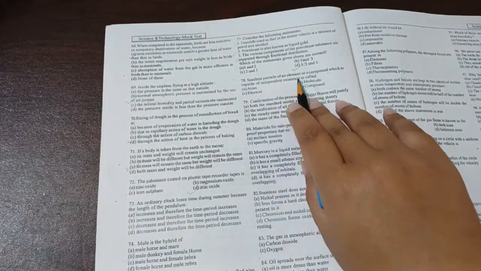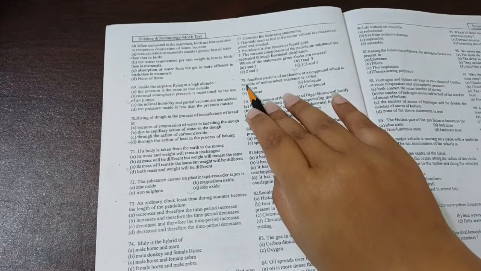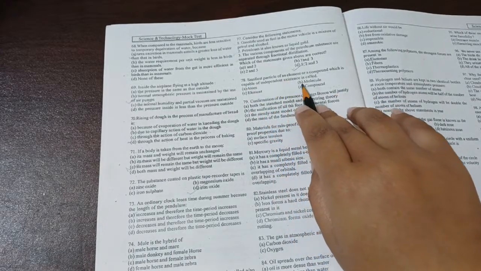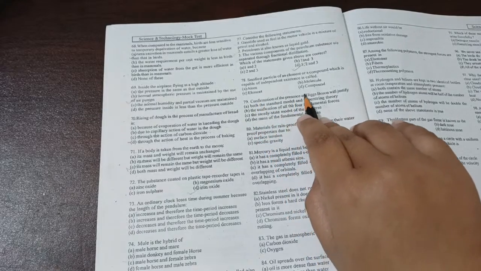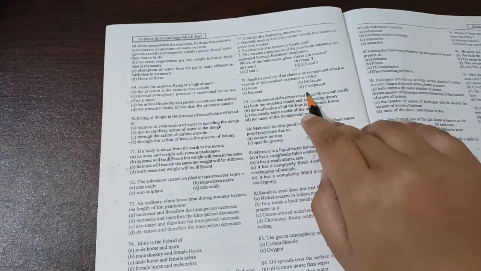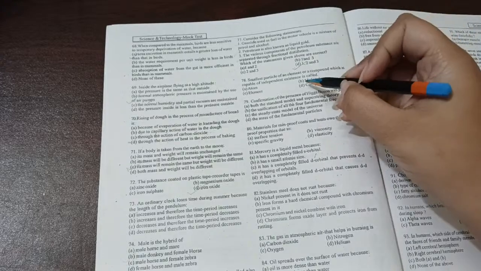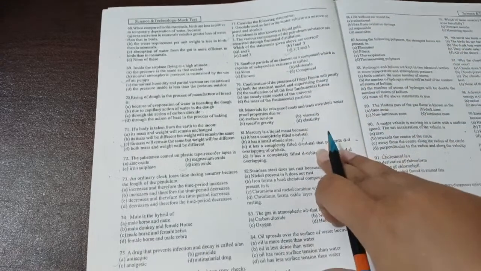Smallest particle of an element or a compound which is capable of independent existence is called atom, molecule, element, compound. So the answer is B. Molecule.